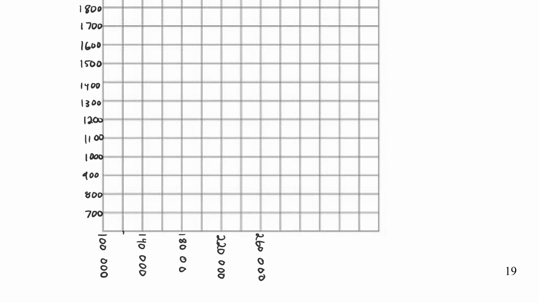Well, our first point that we need to graph is when the population is at 100,000, our monthly water usage is at 750. So between 700 and 800 would be right in the middle here, is our first point that we're going to plot.